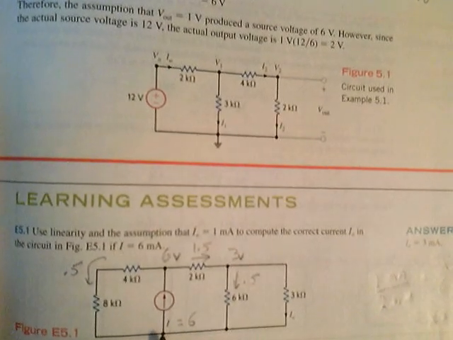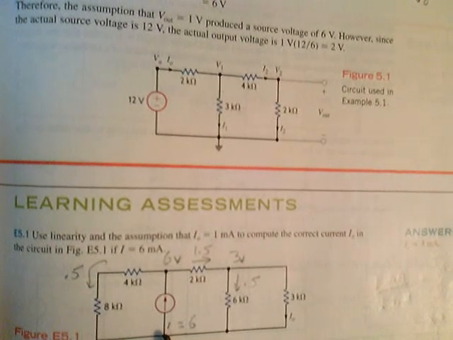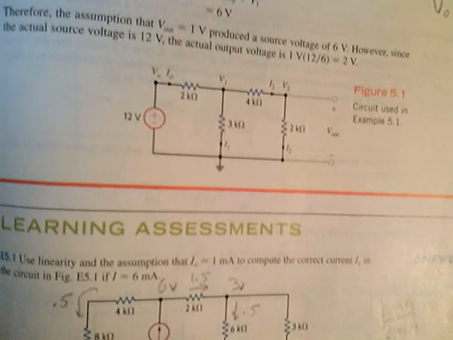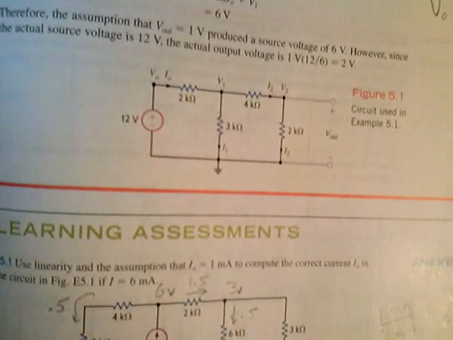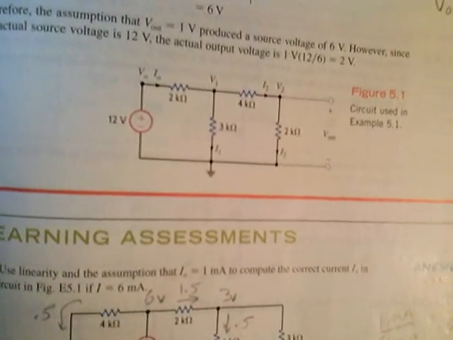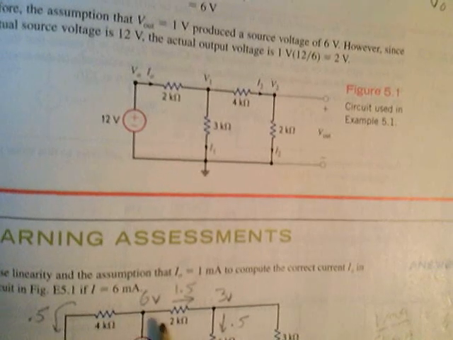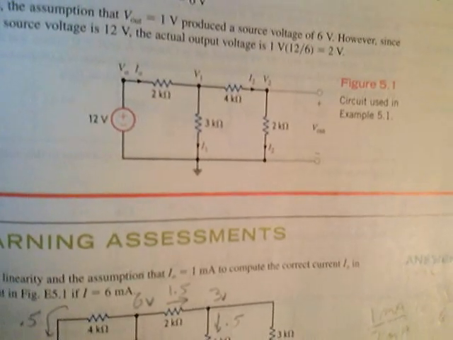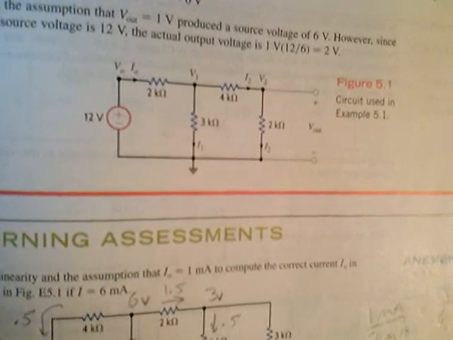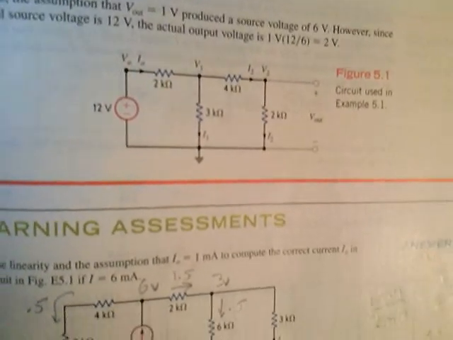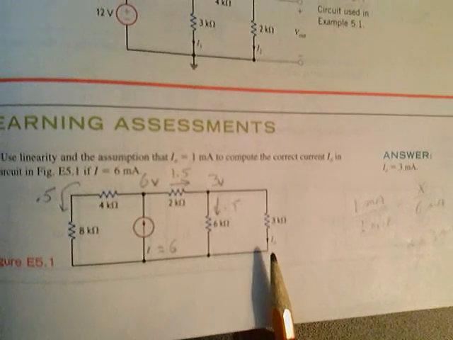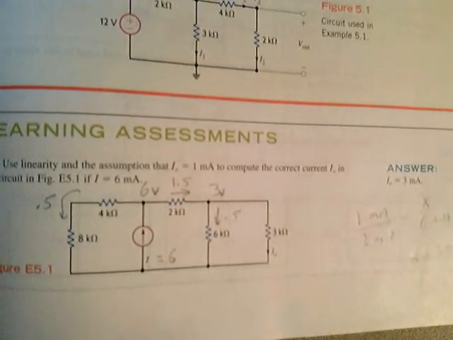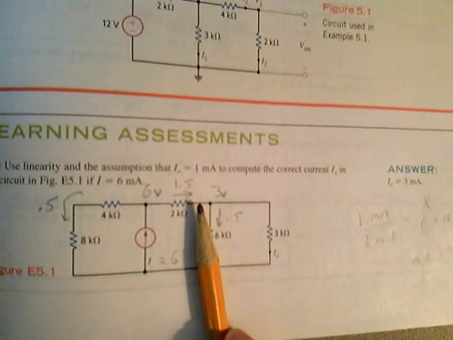And you want to calculate what I is. Well, you can use your analysis techniques by getting an equivalent resistance over here and getting this equivalent resistance and using a current divider rule and working outwards to find out what I0 is. But what we're going to do is assume that I0 is 1 milliamp. I want you to assume that I0 here is 1 milliamp. And I want you to work backwards.